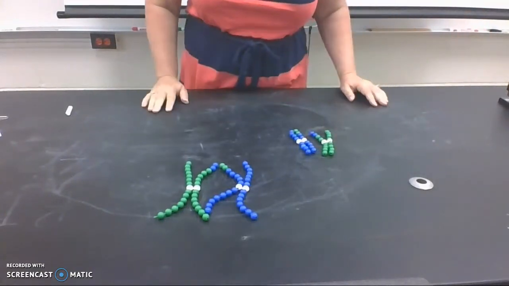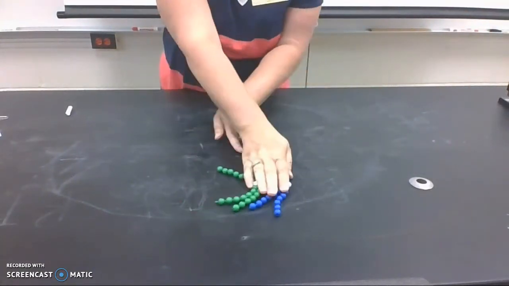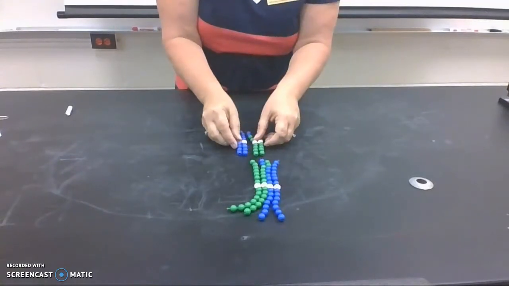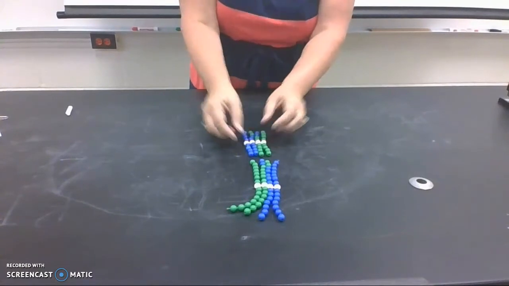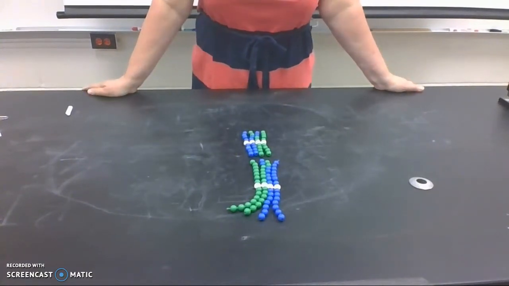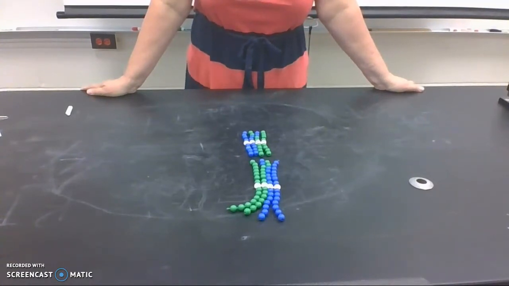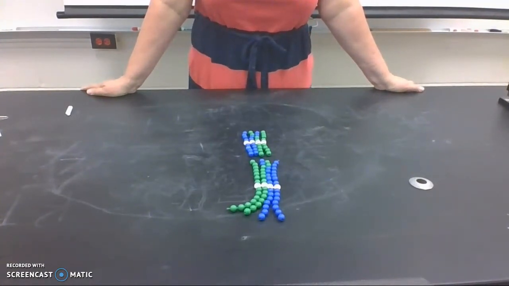Now, during metaphase 1, the homologous pairs line up at the metaphase plate. So this is different from metaphase of mitosis. During metaphase 1, they line up in pairs, not in single file.